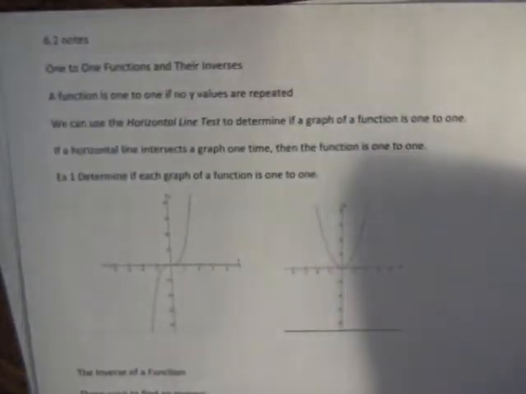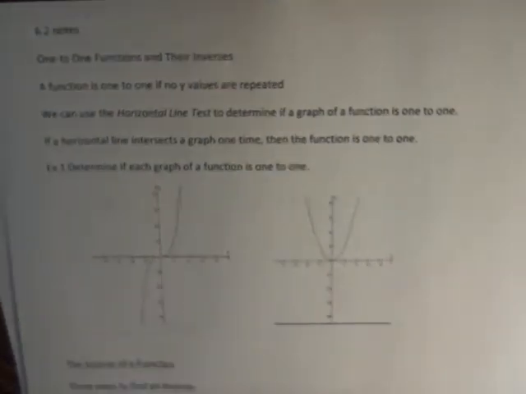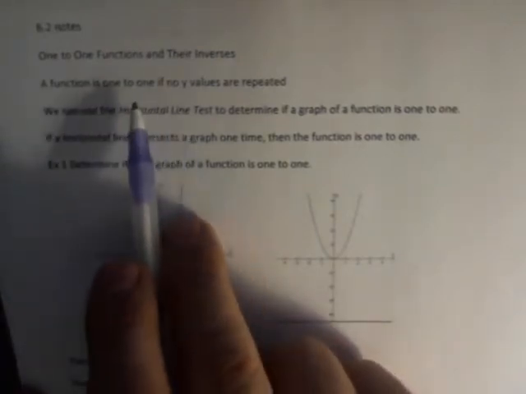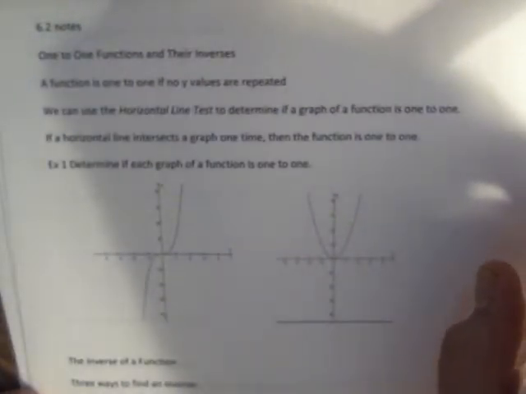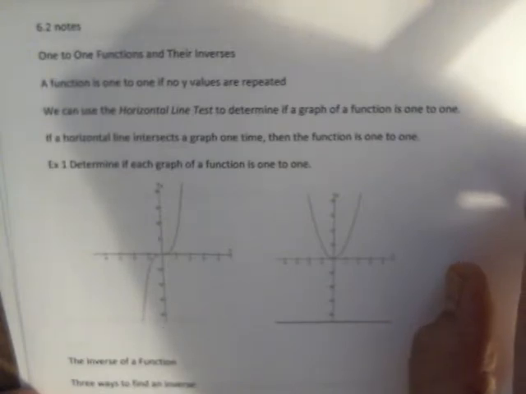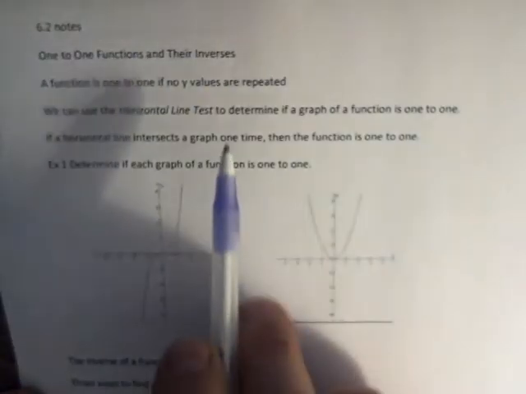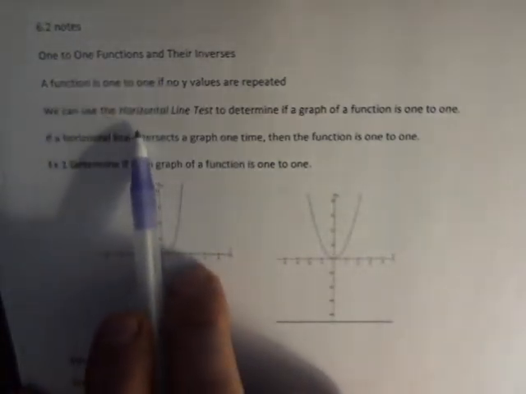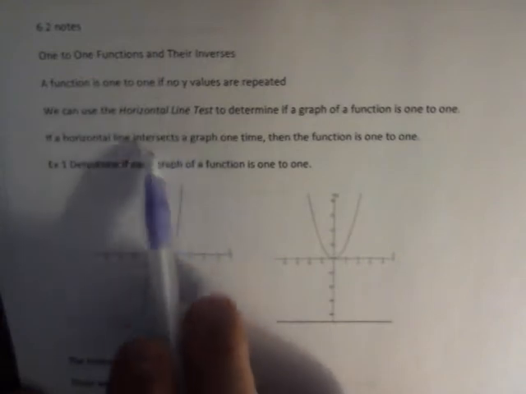All right, in 6.2, we're going to look at one-to-one functions and their inverses. A one-to-one function is basically a function where no y values are repeated. To be a function itself, you cannot repeat x values. So one-to-one just means no y values are repeated. We're going to determine that from a graph only, and we're going to use what's called the horizontal line test.